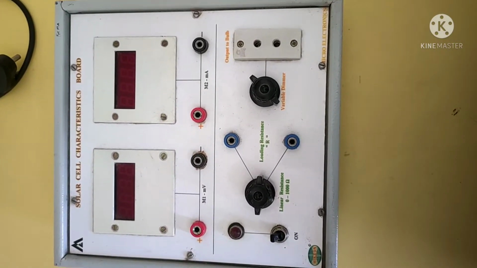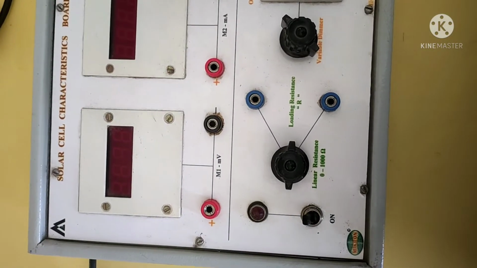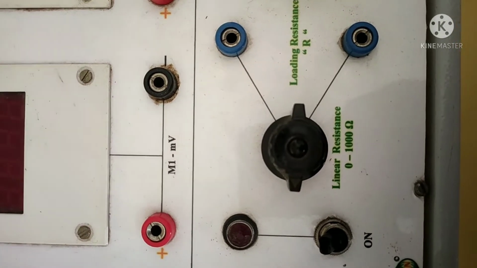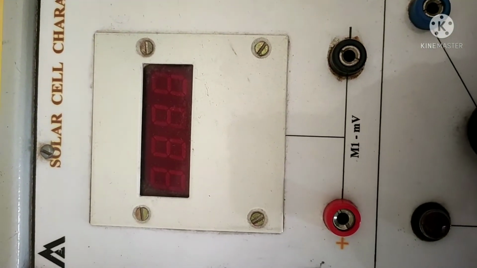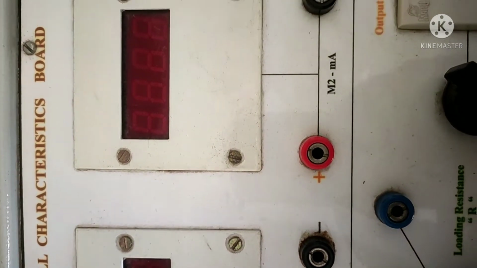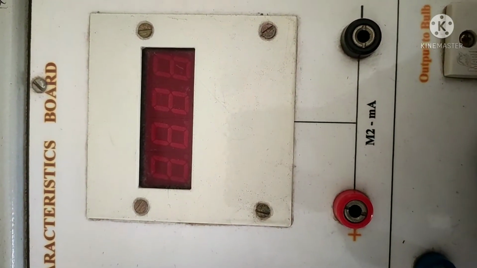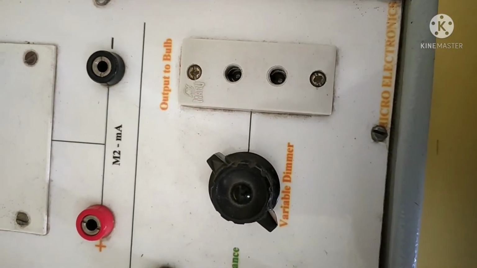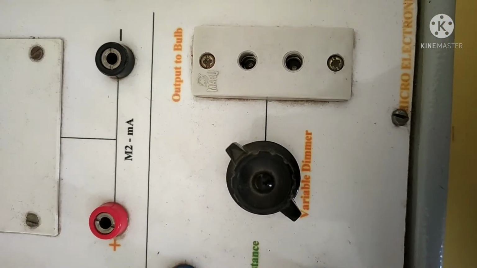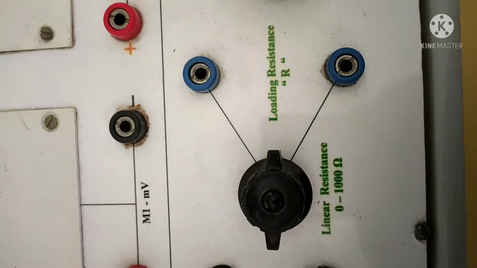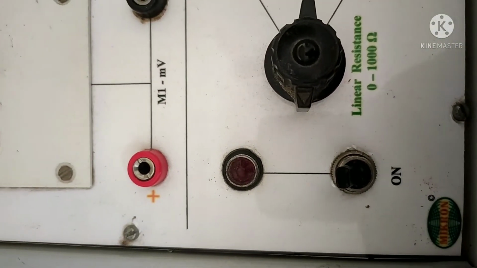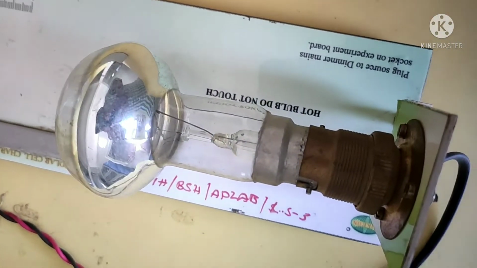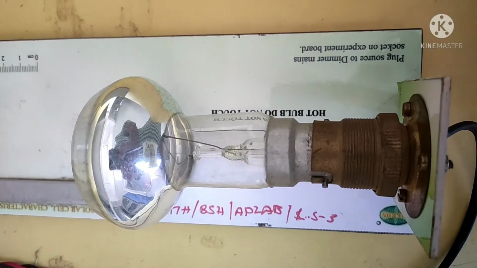Dear all, here we are going to discuss the solar cell IV characteristics. In this setup, we require a solar cell, a halogen lamp, a voltmeter to measure the voltage, an ammeter to measure the current value, a variable dimmer to increase or decrease the light intensity which falls on the solar cell, and the load resistance. By varying the load resistance, we can get the current and the voltage values.